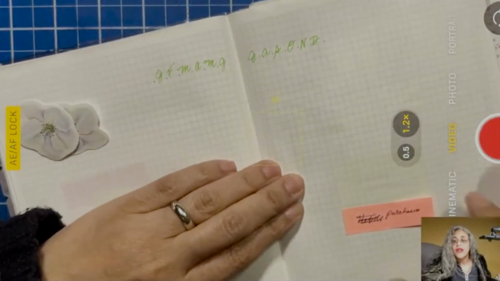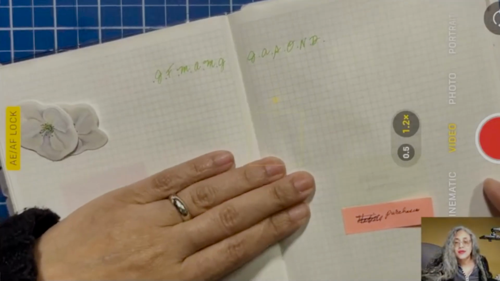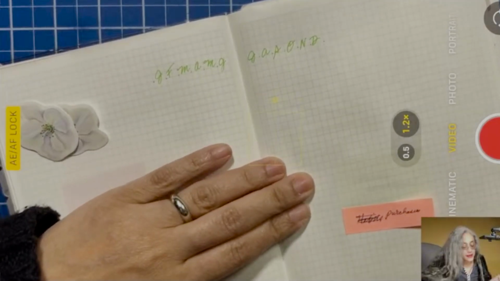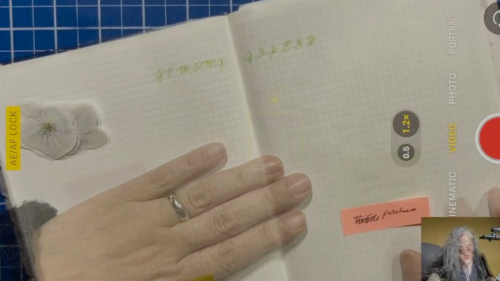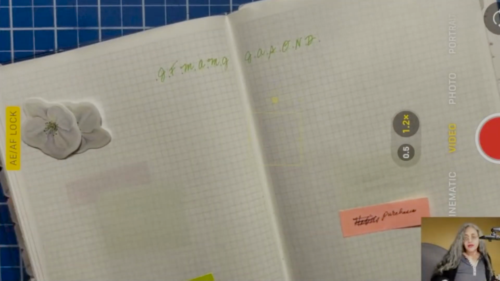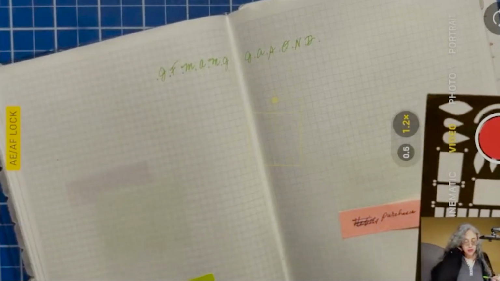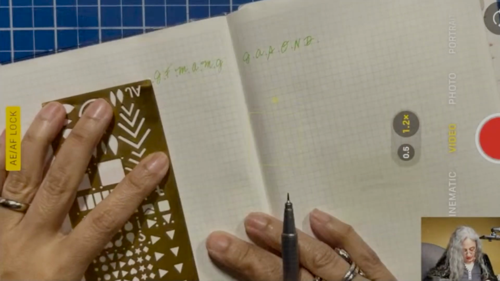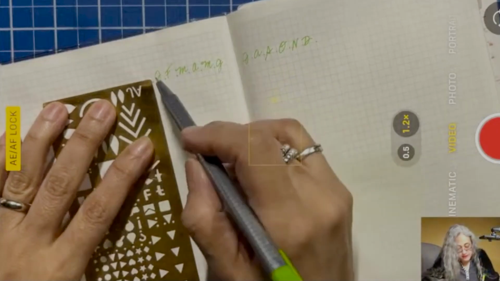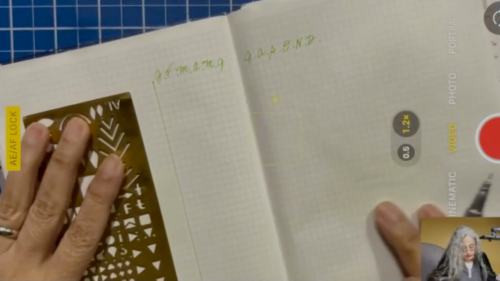Okay, and then what I'm doing for lines is that I'm going to do some dotted, where it's not going to be a whole line. So I think we're going to alternate lines. And we're going to take this all the way down to the bottom because we want this spread to last all year if possible.